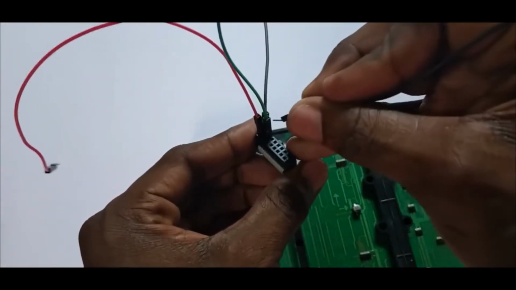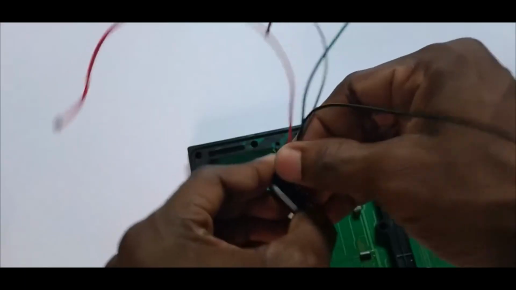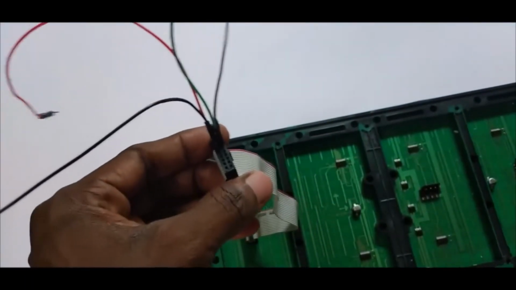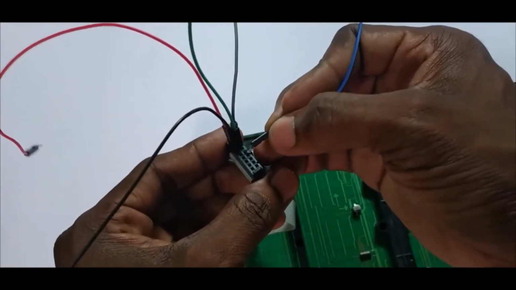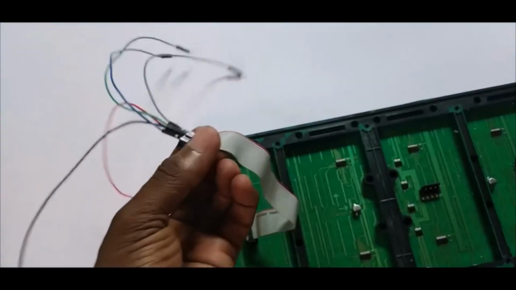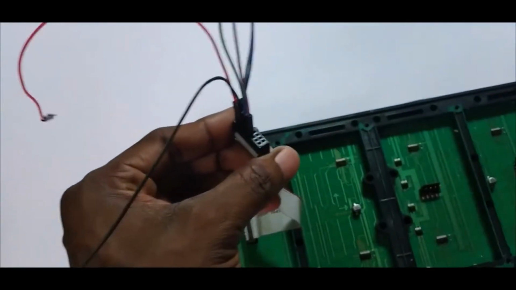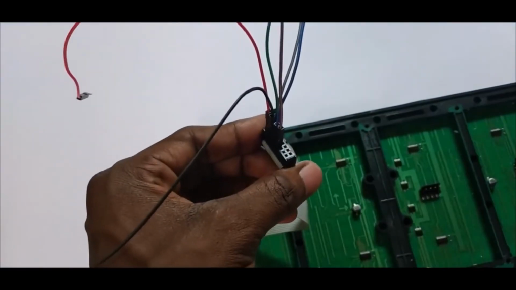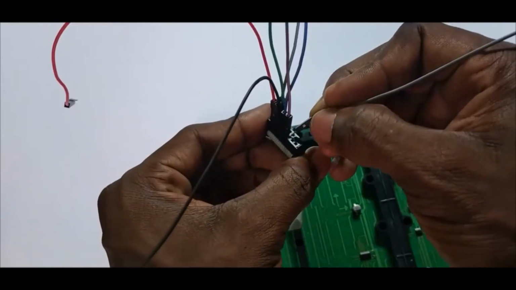Remember pin 1, pin 2, pin 3, pin 4, then pin 8. So have 1, 2, 3, 4, 5, 6, 7, 8. Pin 8, pin 10, which is down here, 9, 10, then pin 12. So we'll have 12 to be here.